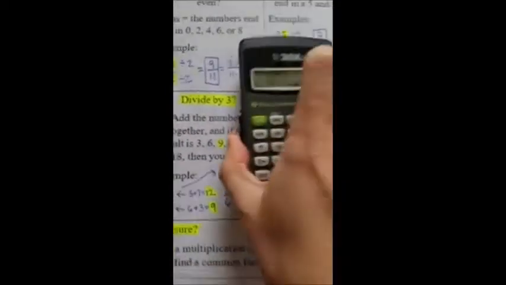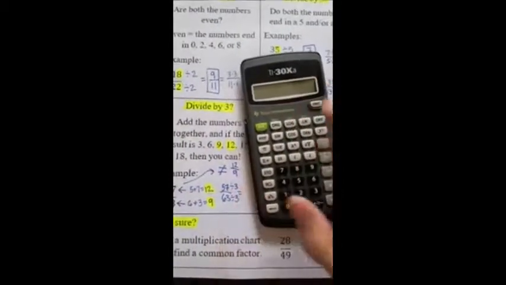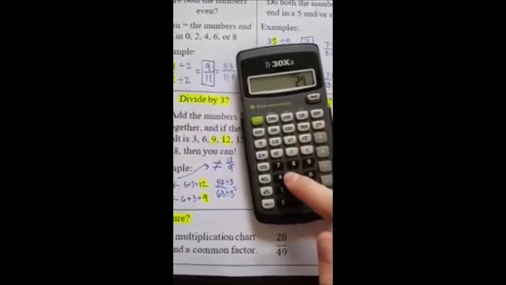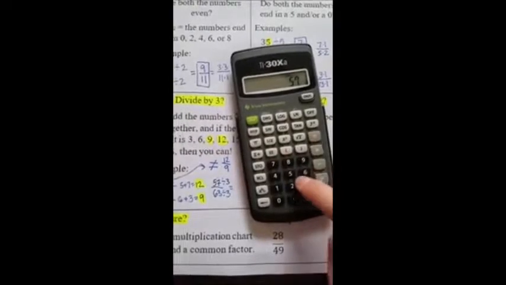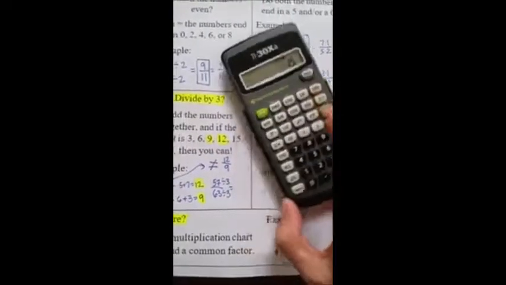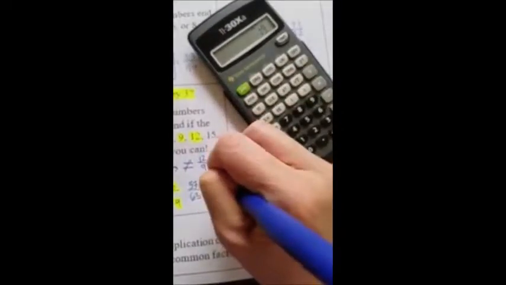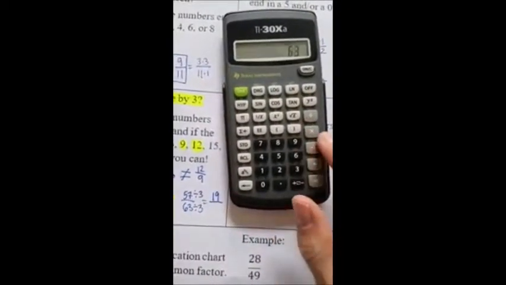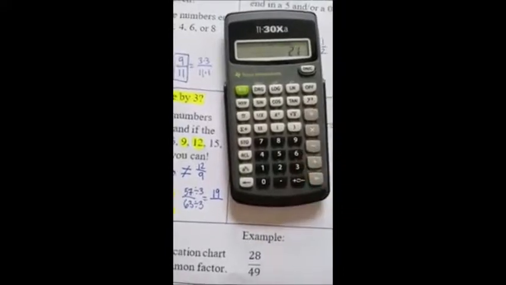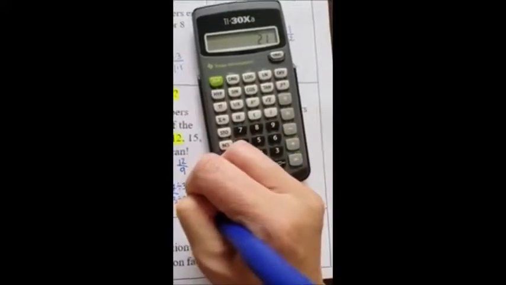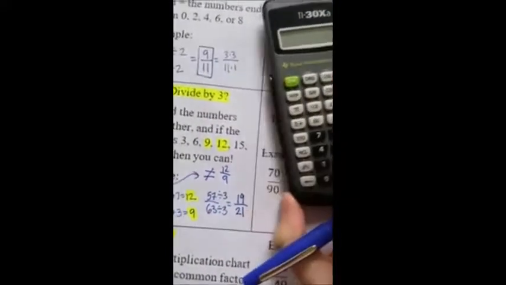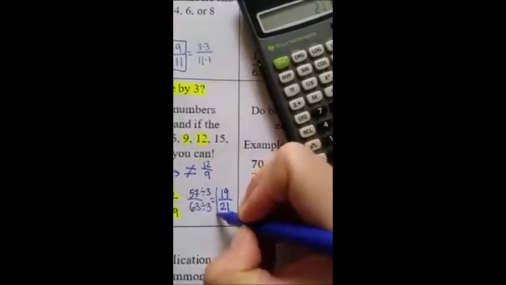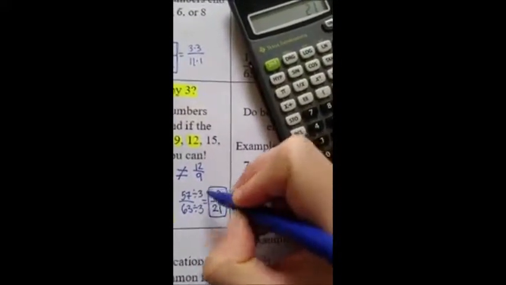And this time around, I'm just going to use a calculator. So 57 divided by 3 is 19. And 63 divided by 3 is 21. 19 is prime and doesn't share any factors with 21, so we stop because that is simplest form.